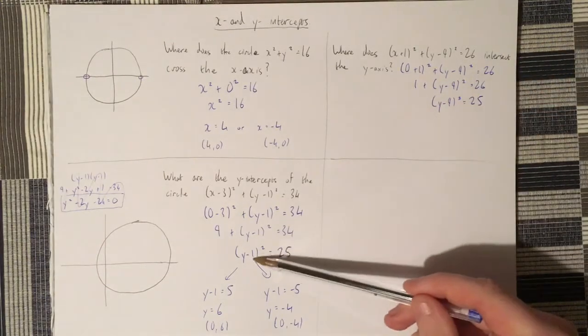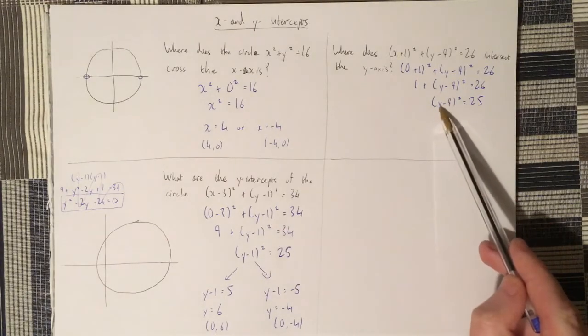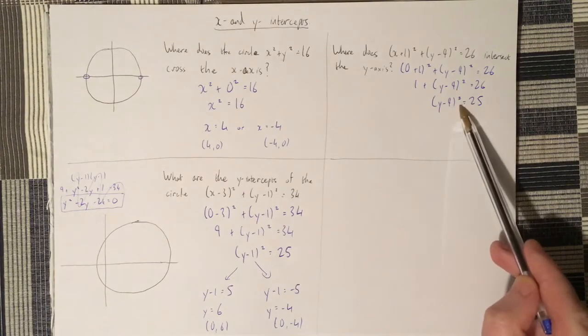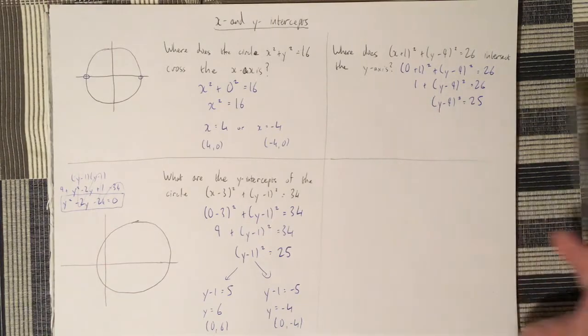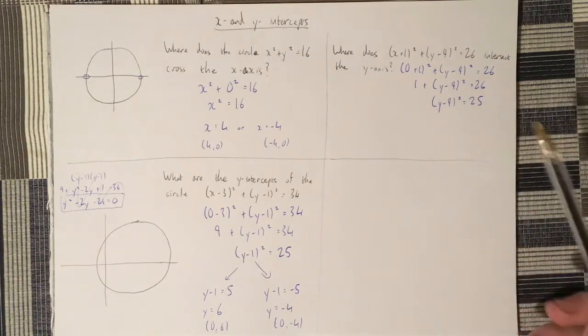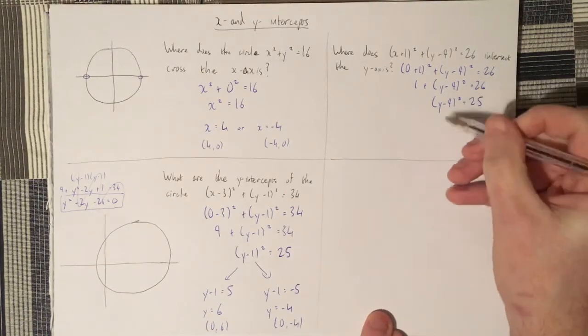And I've got a kind of similar situation as I had down in this question here. So I could multiply this bracket out and I'd get a quadratic, and I would use probably minus b, or you could factorize it and get your two solutions for y. But you can also say something squared is equal to 25.